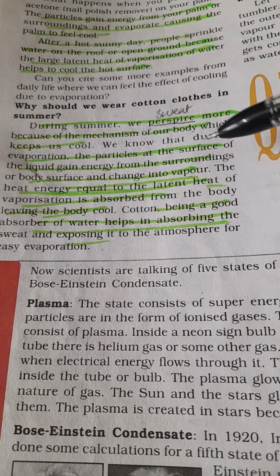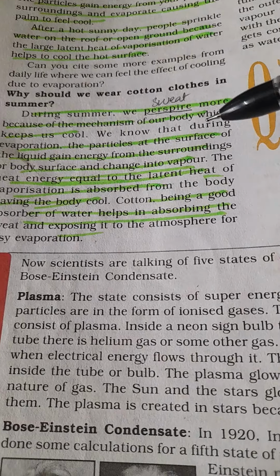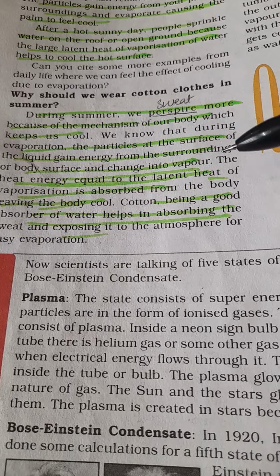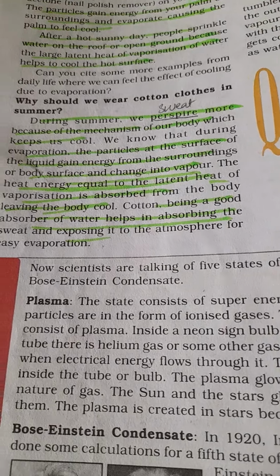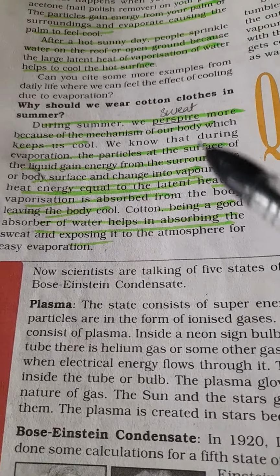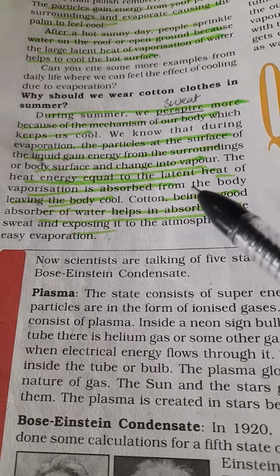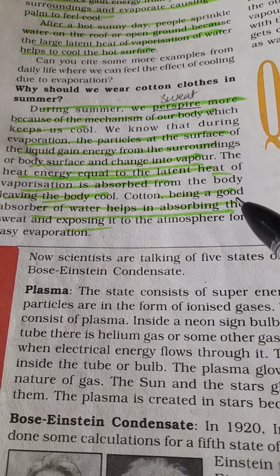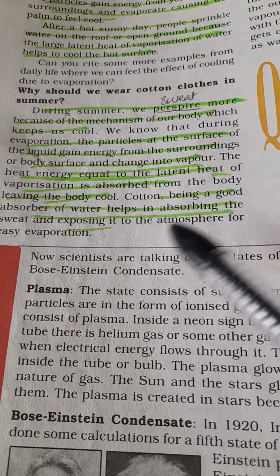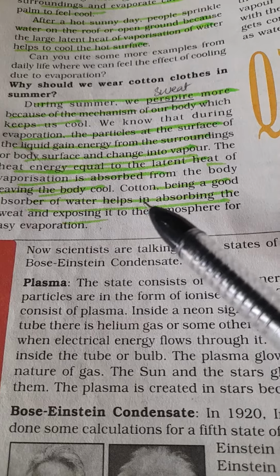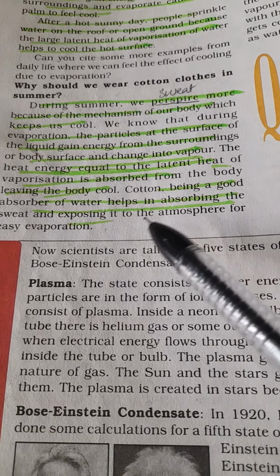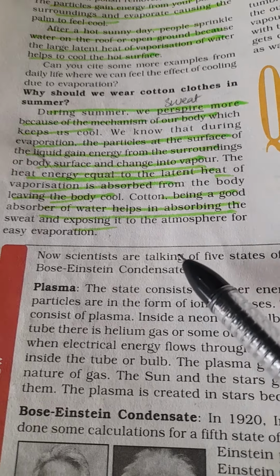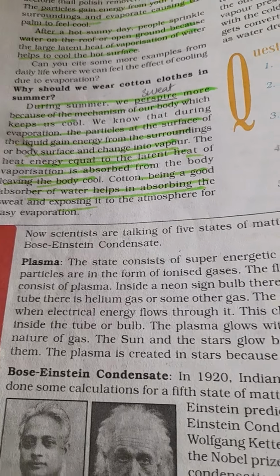So why do you wear cotton clothes in summer? Because the body perspires more, and during evaporation, the particles at the surface of the liquid gain energy from the body surface and change into vapor. To make up for the lost energy, an amount equal to the latent heat of vaporization is absorbed from the body. Because of that, the body feels cool. And cotton is a very good absorber of water, which helps expose it to the atmosphere for easy evaporation. So these points to remember are very important.